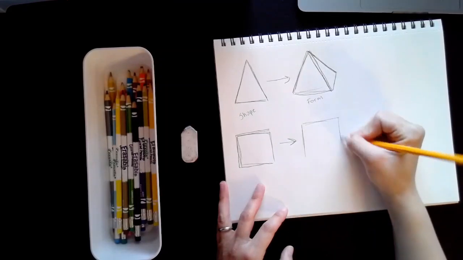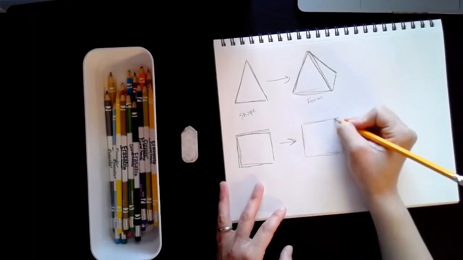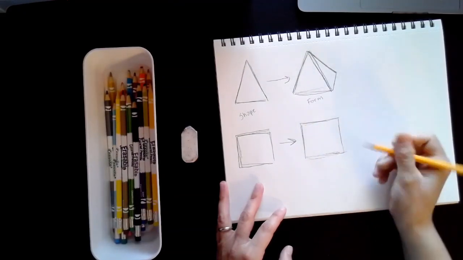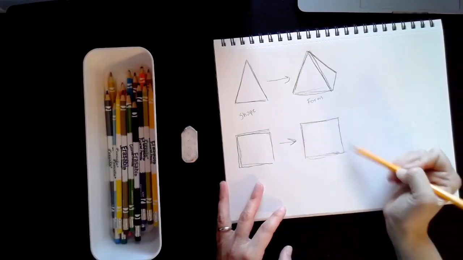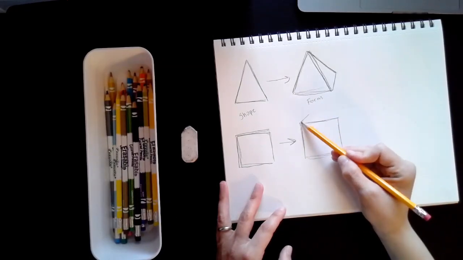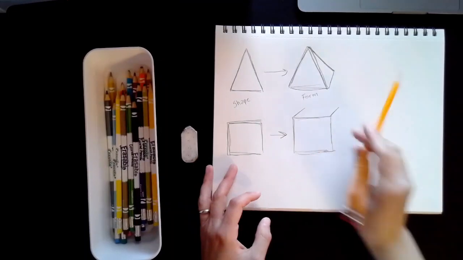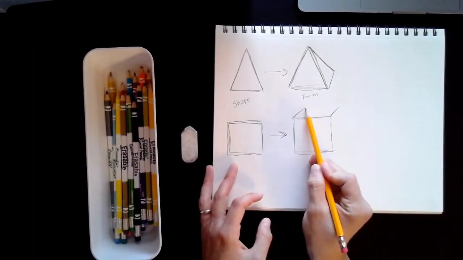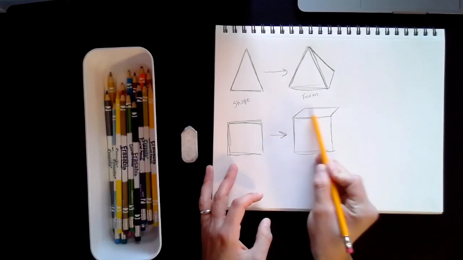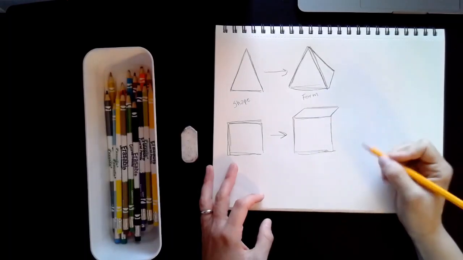I'm going to start off with a square. And again, I'm not using a ruler right now, so it doesn't have to be perfectly straight, but as close as we can get it. And I'm going to focus on these 3 corners. So 1, 2, 3. I'm going to make a short line that comes out from the 2 top corners. And if you see, they're at a bit of an angle. And then I'm going to connect them with a straight line. And there is the top of my cube.